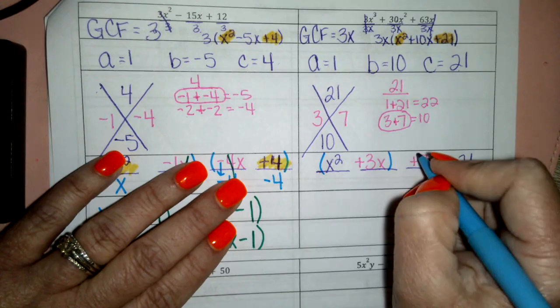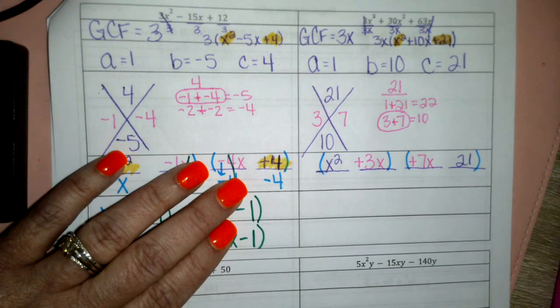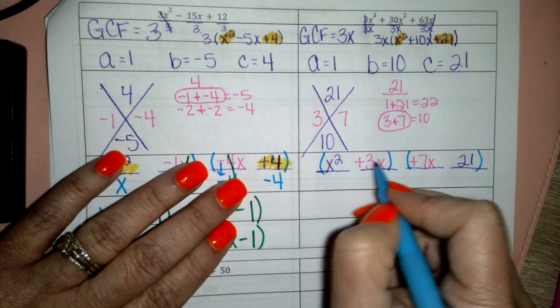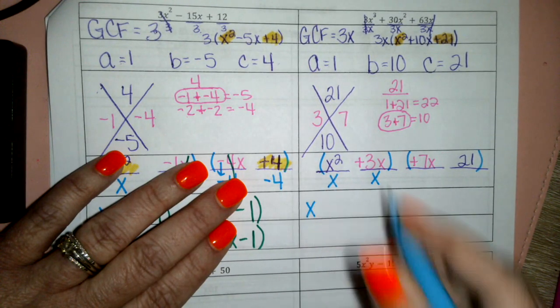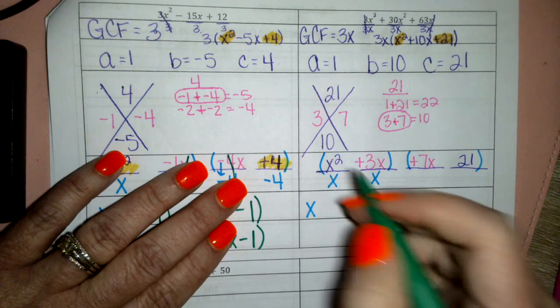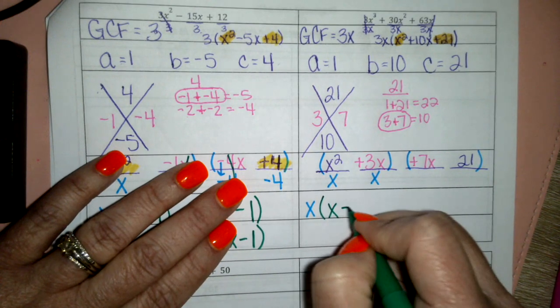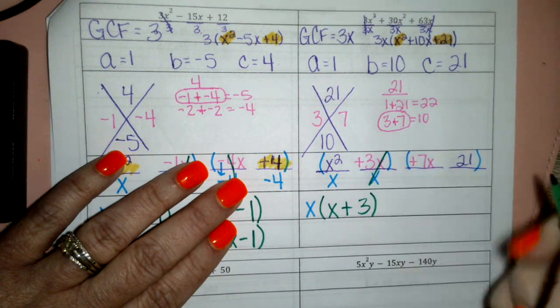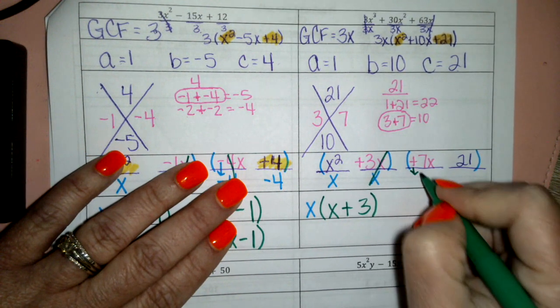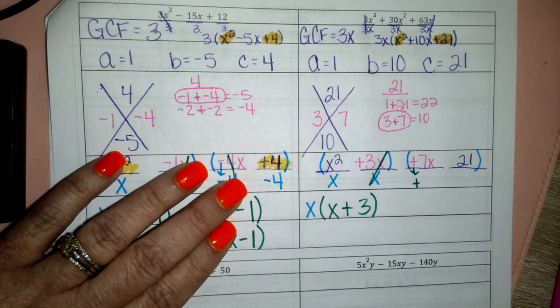So I'm going to group together the first two terms and the last two terms. My GCF in my first two terms is an x, so I'm going to pull that out. And what's left over is an x and a positive 3 because my x's cancel. And this sign comes down, so it's a positive.